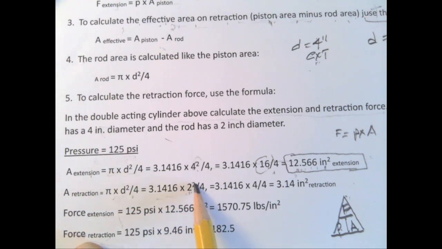And we want to get rid of the exponent. Remember PEMDAS, parentheses, we don't have any, so we go to exponents to get rid of. So 2 squared divided by 4, that's the same as 3.1416 times 4 divided by 4, which is 3.14 inches squared for retraction.